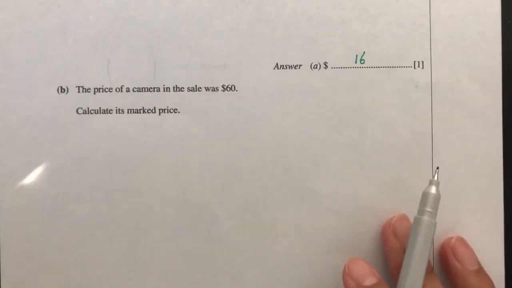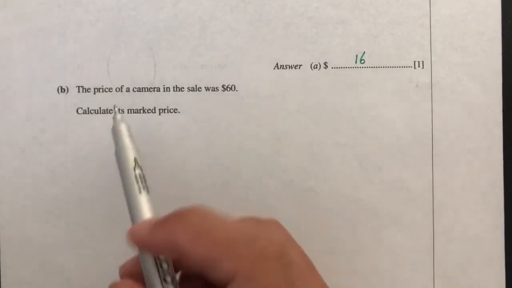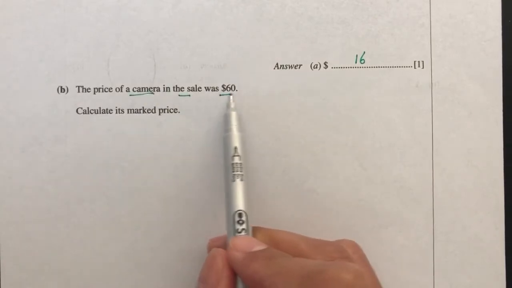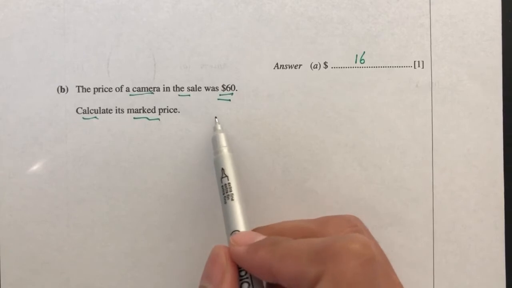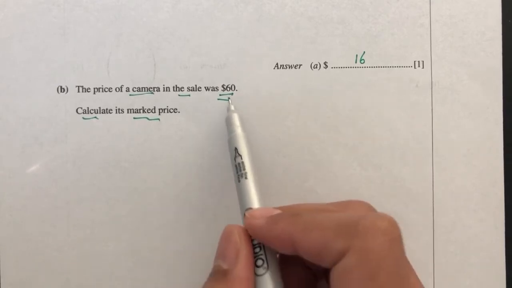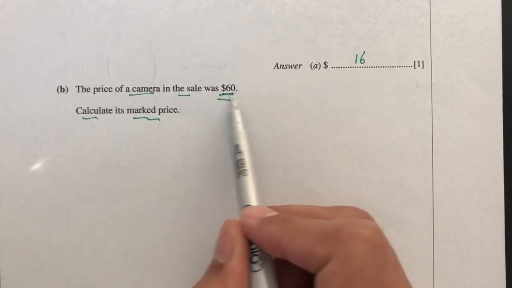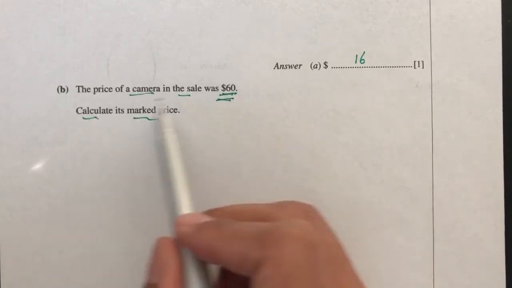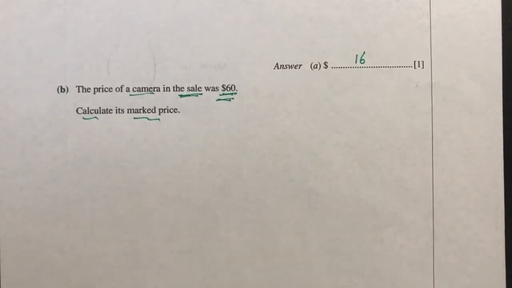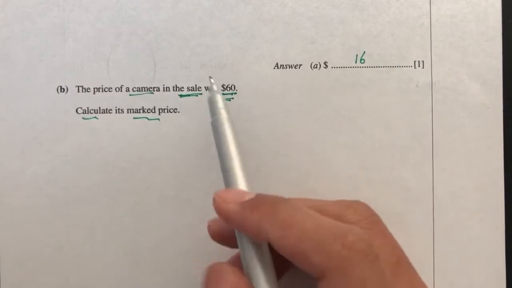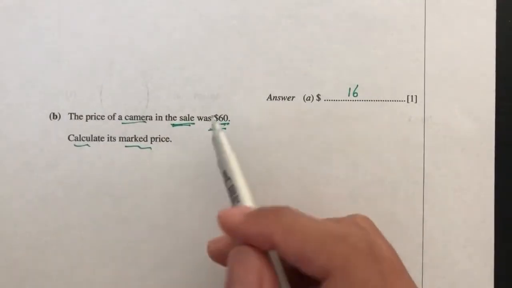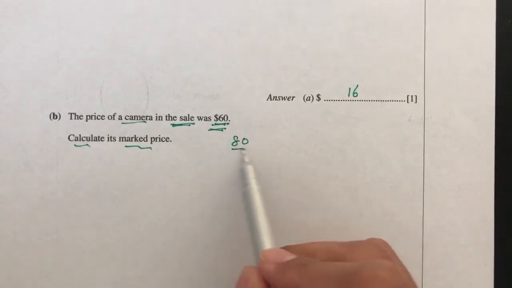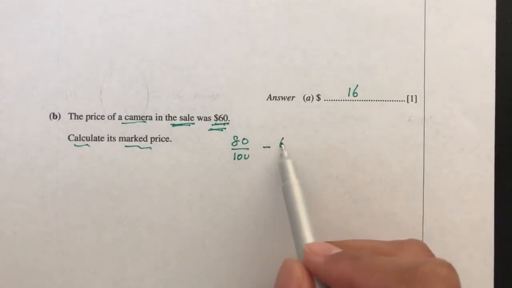So moving on to part B, the price of a camera in a sale was $60. Calculate its marked price. So this price of 60 was basically the price on sale. The sale price actually represents 80% of the original price from what you observe here. So same thing, we would say 80% represents $60.